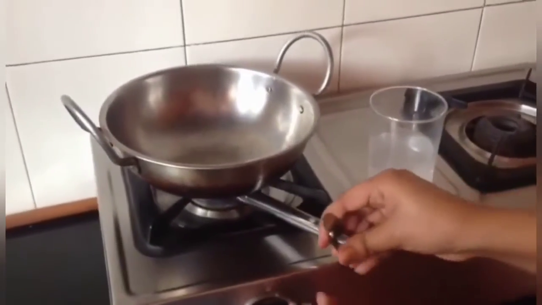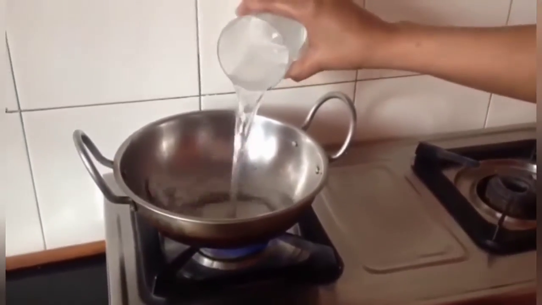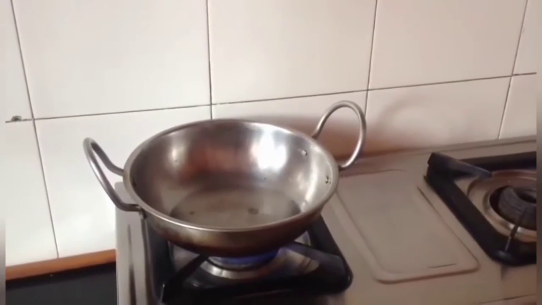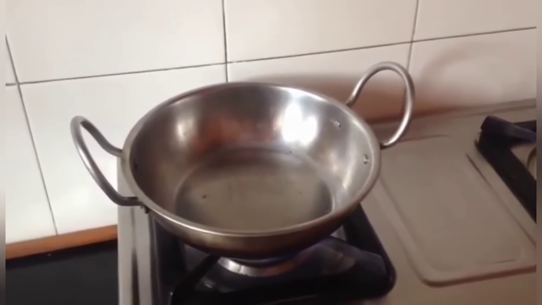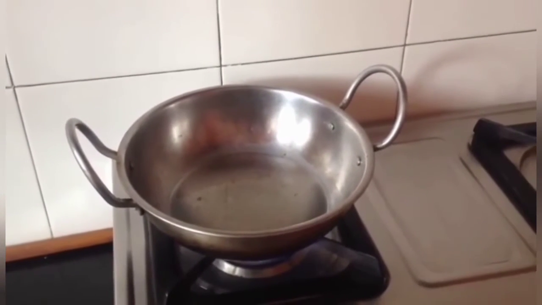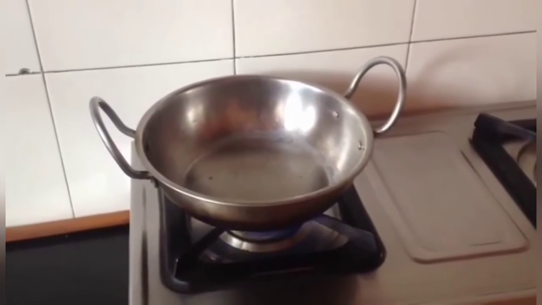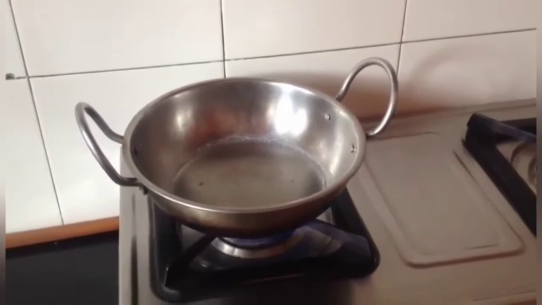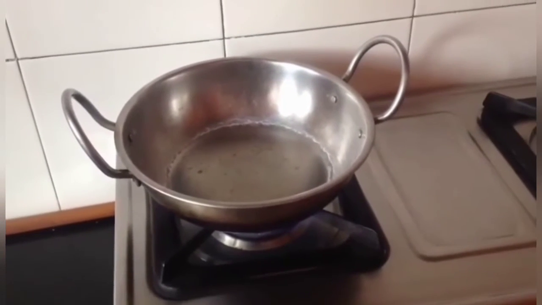Now we are going to pour this salt water into this vessel and we are going to boil it till it evaporates. So evaporation works the same way as distillation, just at a slower rate. You can speed up the process by raising the temperature or by blowing dry air over the surface of the liquid.